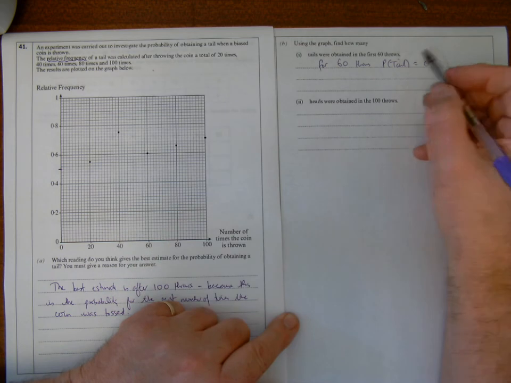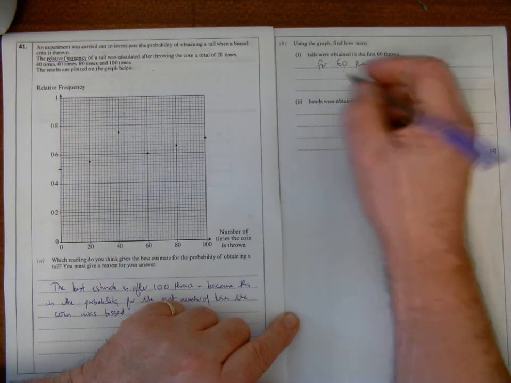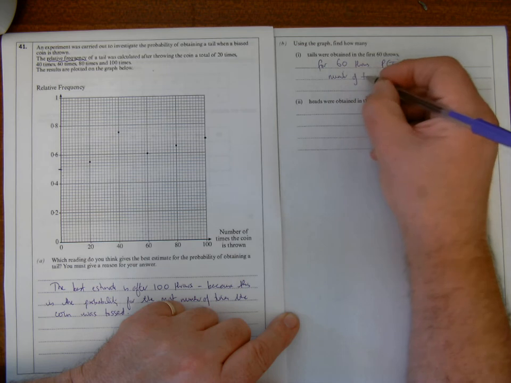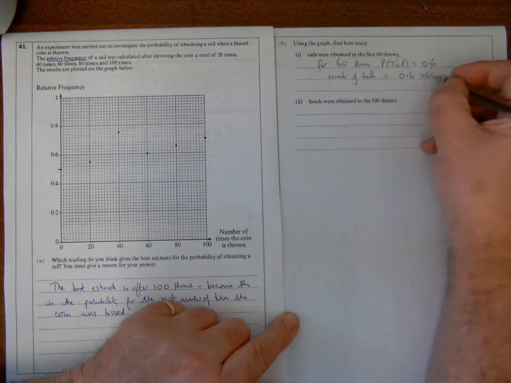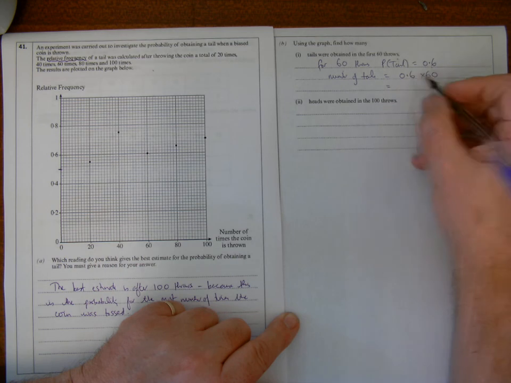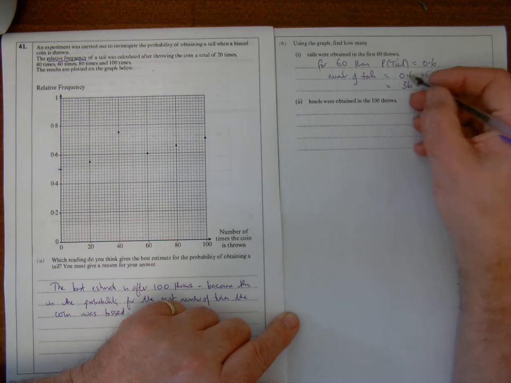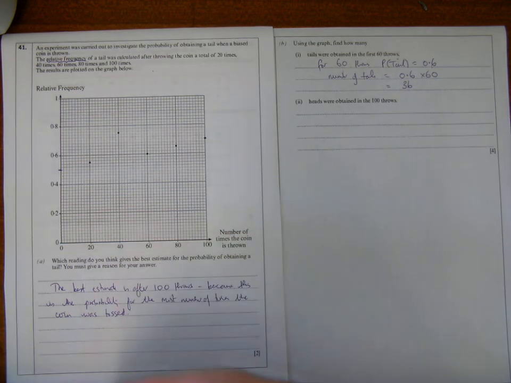So to find the number of tails, I'll work out 0.6 times 60. Okay, so the number of tails will be 0.6 times 60. So the digits 6 sixes are 36, and that naught moves the point over, so there's no adjustment made there. There will be actually 36 tails.